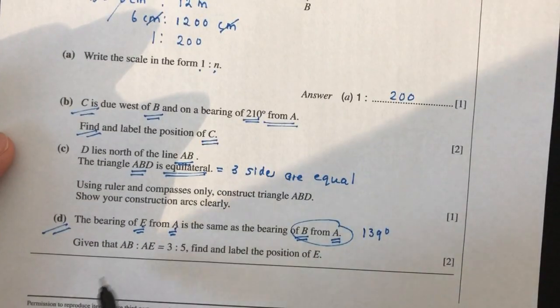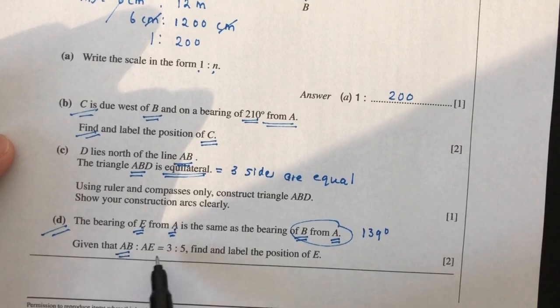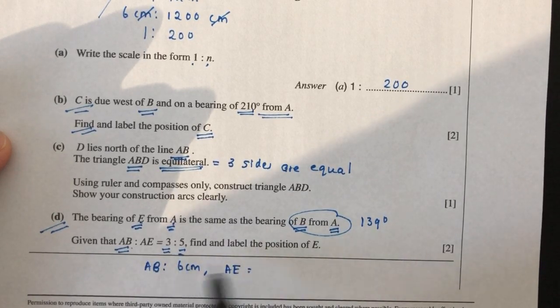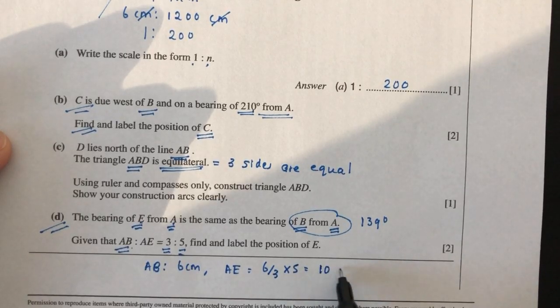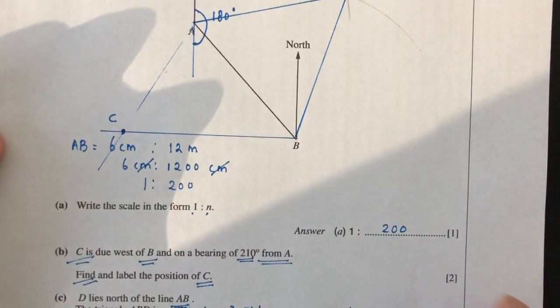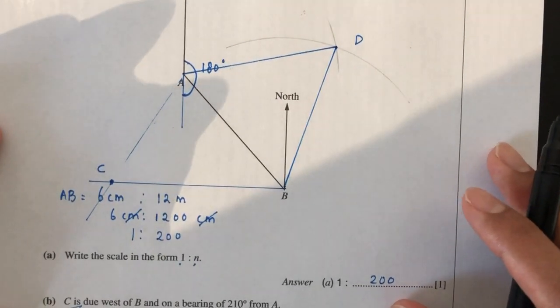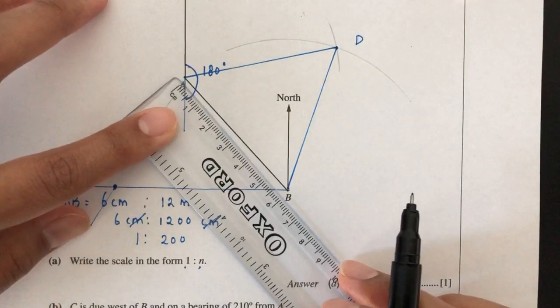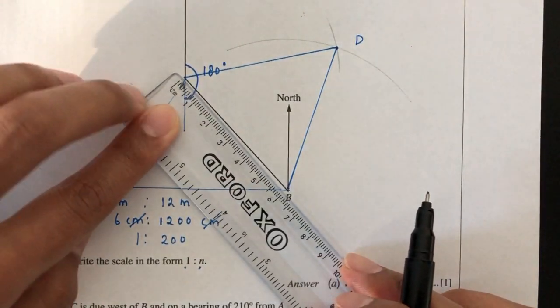Okay. Now given that the ratio of AB to AE is 3 to 5. So what is the length of AE? We know that AB is equal to 6 centimeters. So the length of AE will be 6 divided by 3 times 5. That will be 10 centimeters. So pretty easy. Find and label the position of E. So we just have to measure from A 10 centimeters.